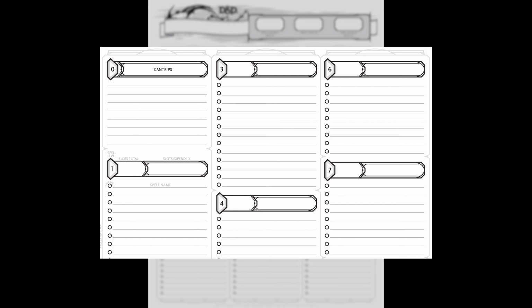Here's where you write down every single spell your character knows and its effects, or at least the main parts of their effects. I would highly recommend putting tape or a sheet protector on this page over the total spell slots and the spells expended, because you're going to be going through this part a lot and changing these numbers very often.